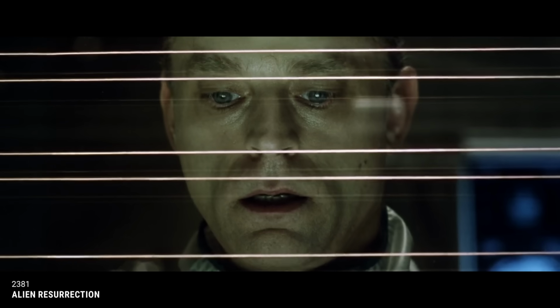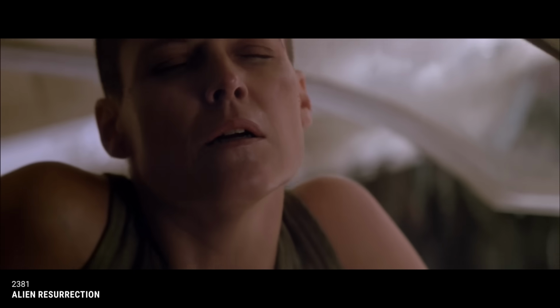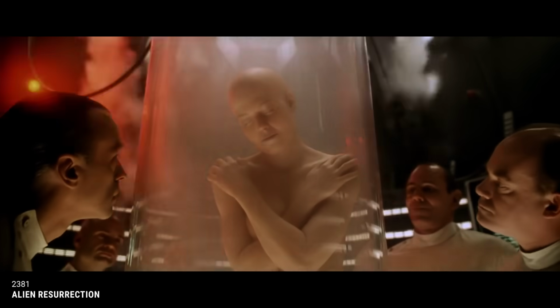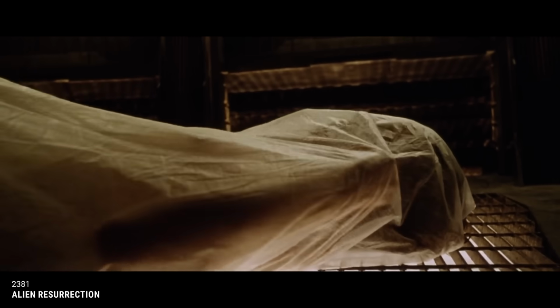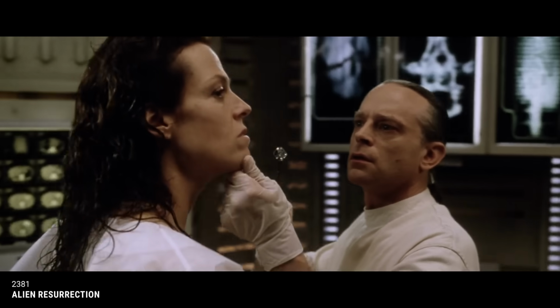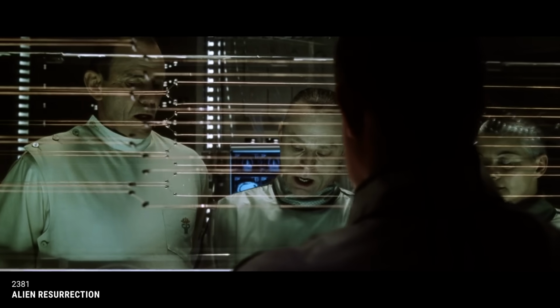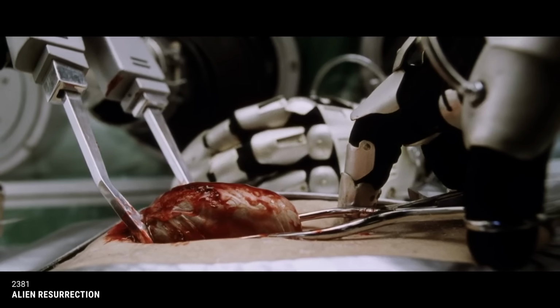Using technology of the 24th century and blood samples taken from Ripley on Fury 161, they clone her, but she is not the old Ripley. By the time that blood sample was taken, the alien's DNA had already intermingled with her own. Good news for the scientists. That means they did not just resurrect a human, but also, just as they'd hoped, the alien queen inside her.